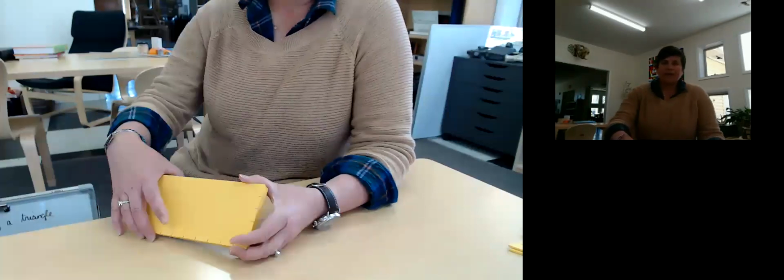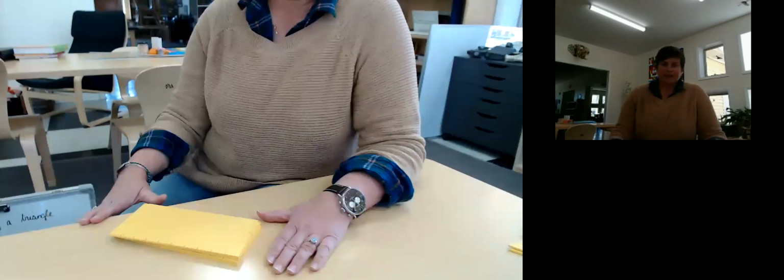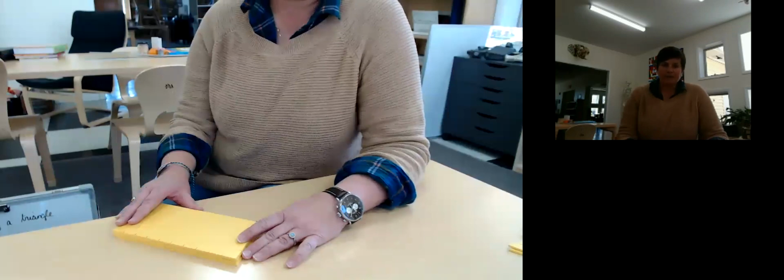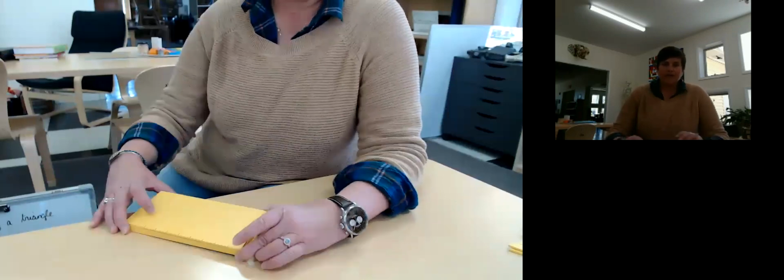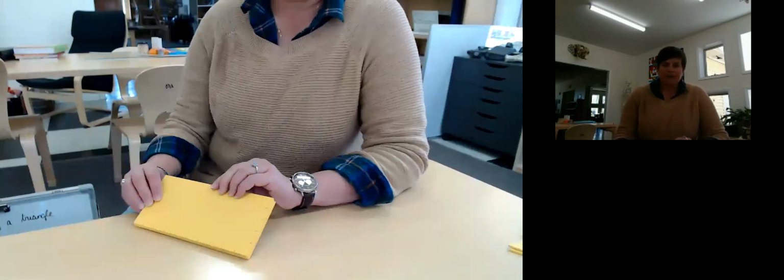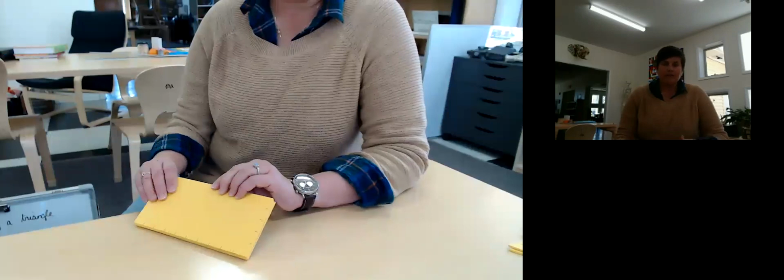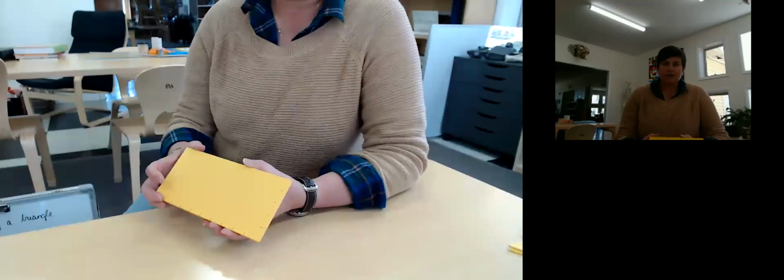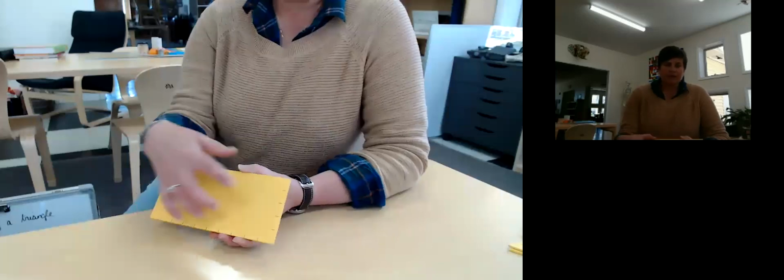All right, so what I have here is a rectangle, and I have the surface of my rectangle that I would like to measure. And I have at the edge, at the base and in the height of my rectangle, some little lines, and I'm going to see if those can help me figure out how to measure the surface of this rectangle. So let's see.